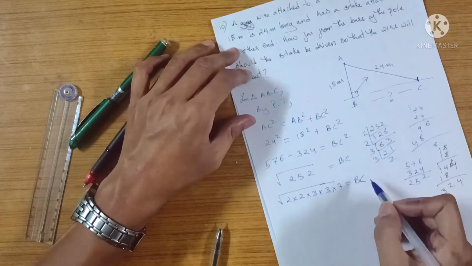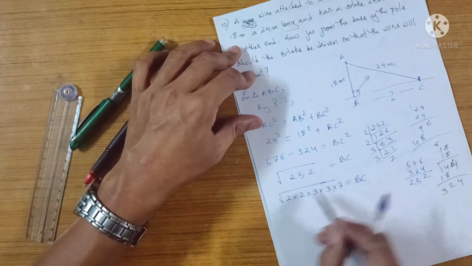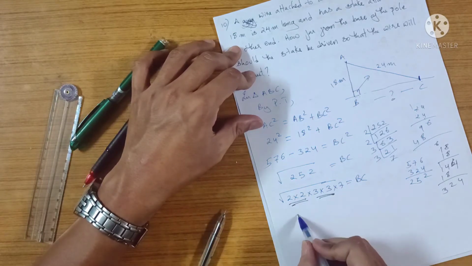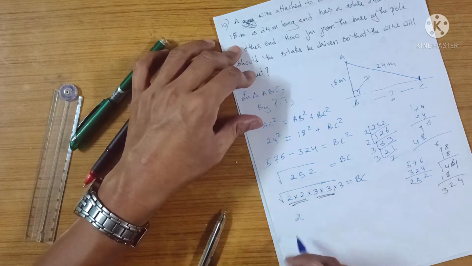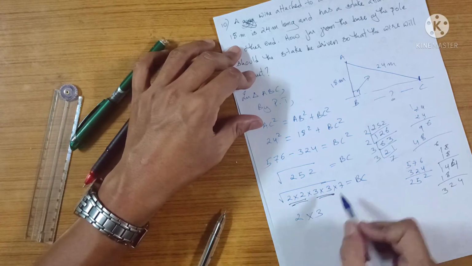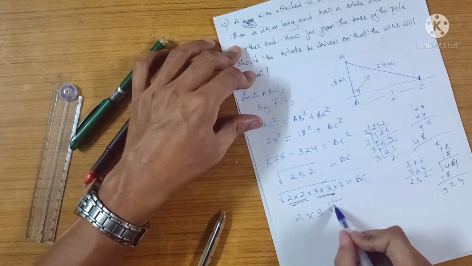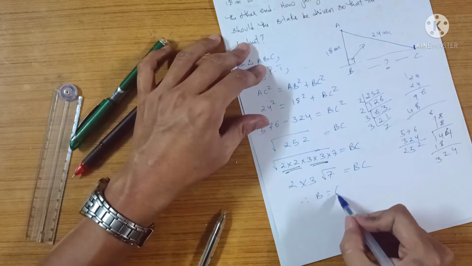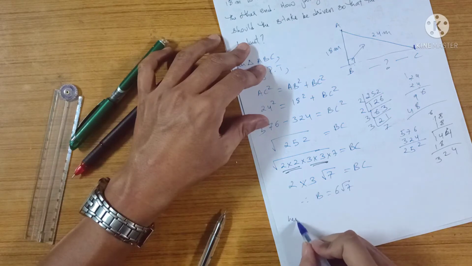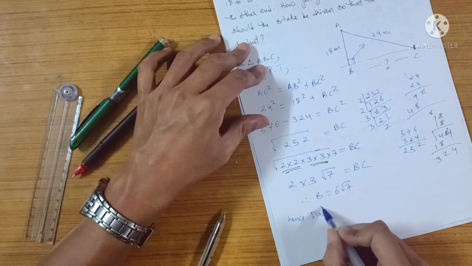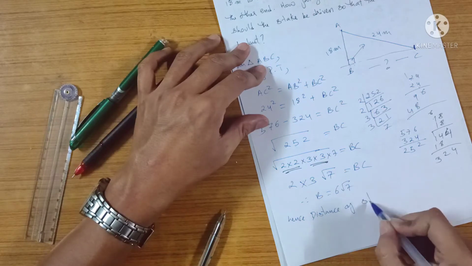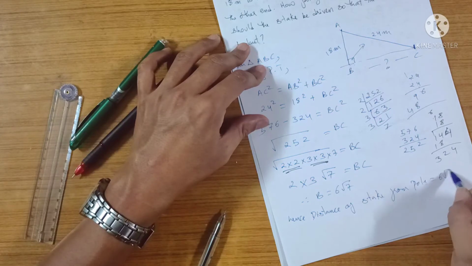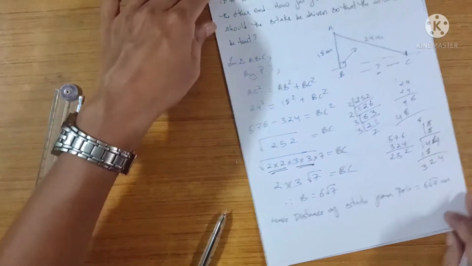Equal to BC. As you already know, under the square root, whatever pairs you have will come out of the square root and become single. So these 2 combine and become 1, these 3 combine and become 1, and since this 7 has no pair at all, this 7 still remains under the root. So therefore BC equals 2 into 3, 6 root 7. Hence distance of stake from pole equal to 6 root 7 meter. Okay, that's it.